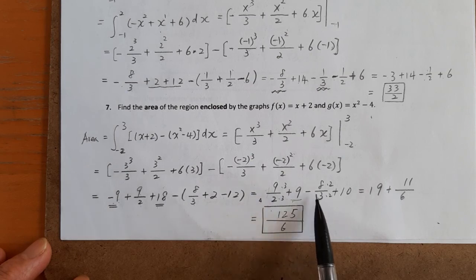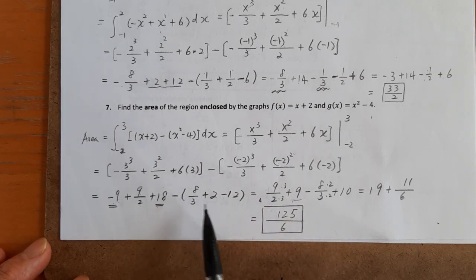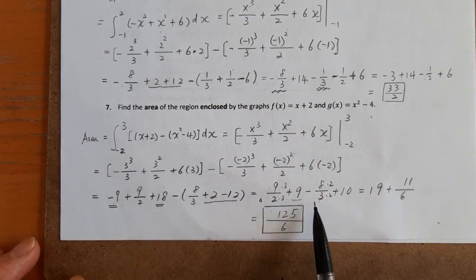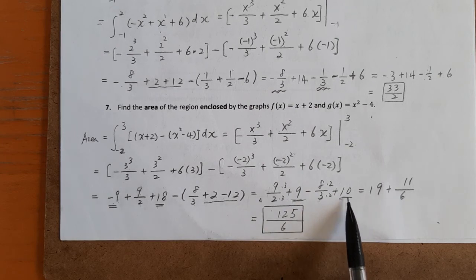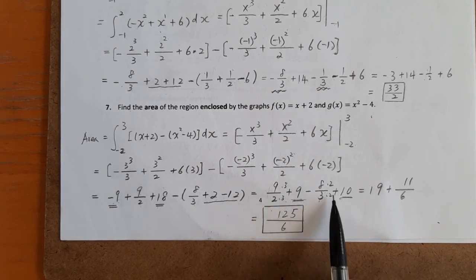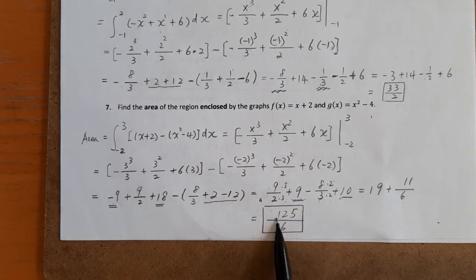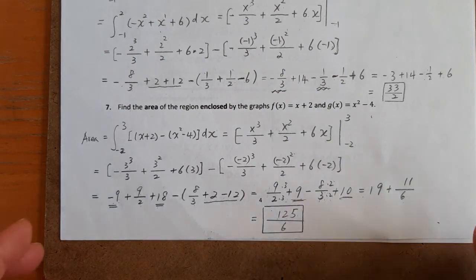9 plus 9 over 2. Remove the parentheses. Minus 8 over 3. And this combined is -10. Remove parentheses, plus 10. Then this add this, 19. And the two fractions add together: times 3 on both sides, times 2 on both sides. Get 11 over 6. Add this together, it's 125 over 6.